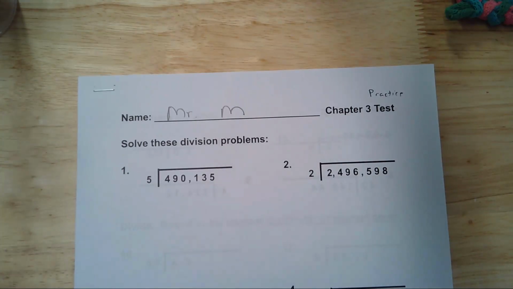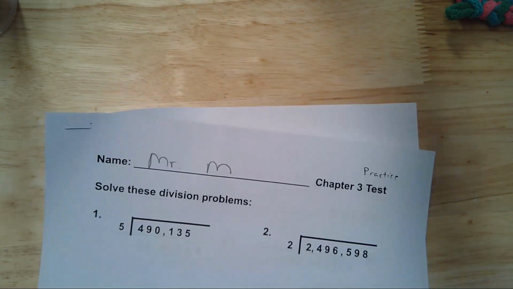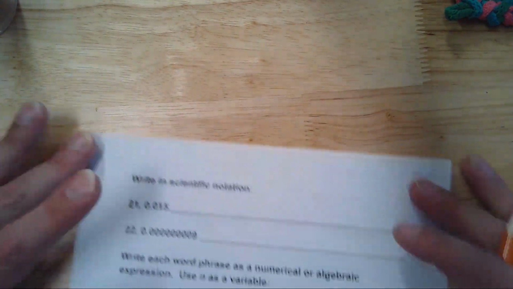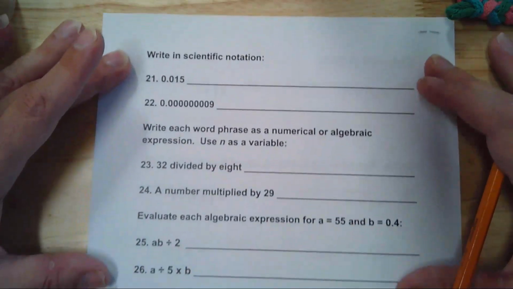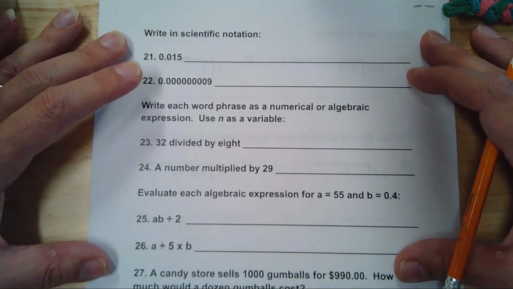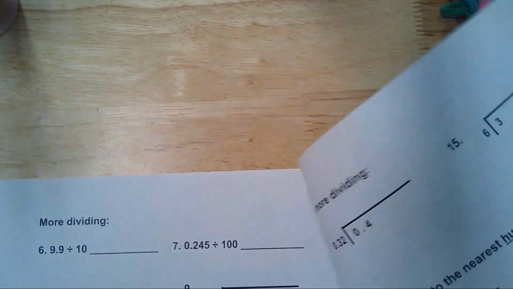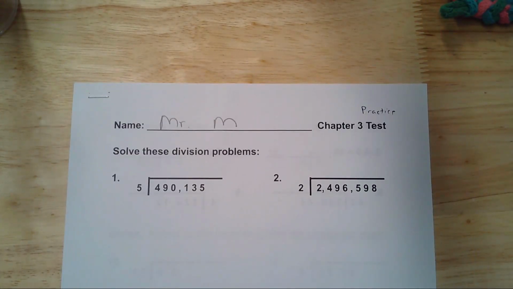Okay, division. As you can see, solve these divisions. More dividing. Guess what? Even more dividing. So very singular focus for a lot of the chapter. Over here is some of the different stuff we saw at the end. So usually there's nothing. All right, so divide.